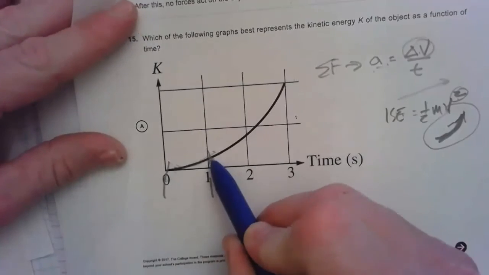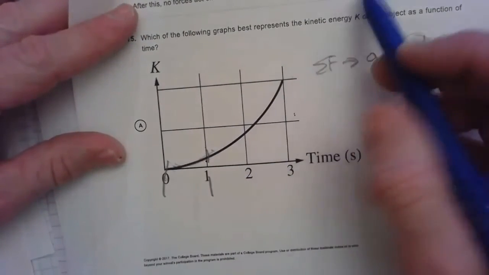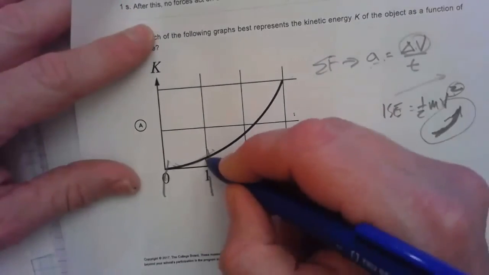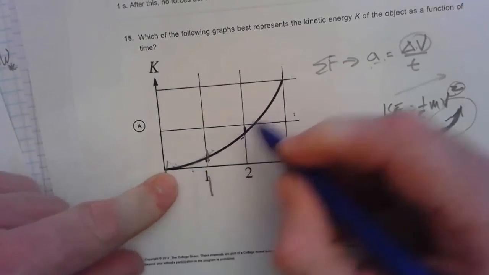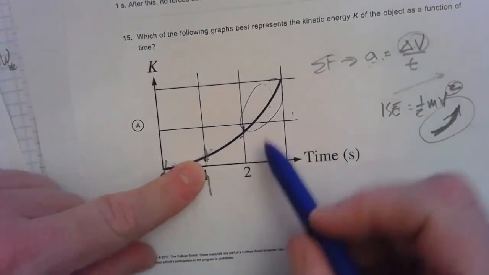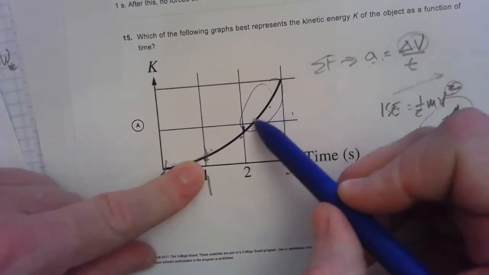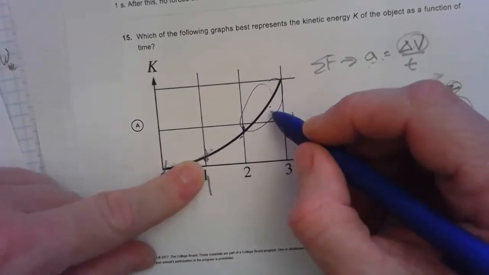This goes here to here. And then, what is it, for another second? And then it not only does it show this is not the same as that, really, it continues to change. But after 2 seconds, there's no more forces on it. So the kinetic energy shouldn't change. So that's what makes me rule out this one.